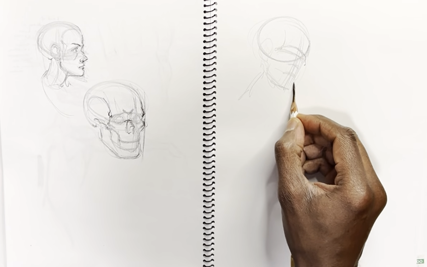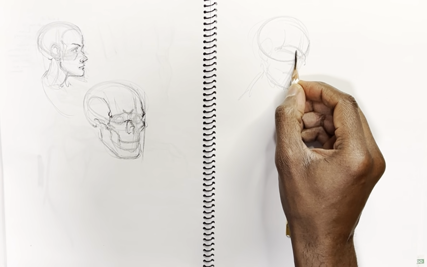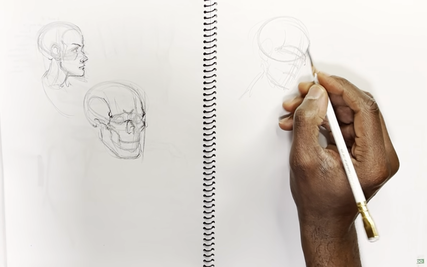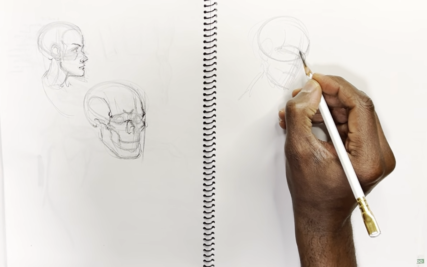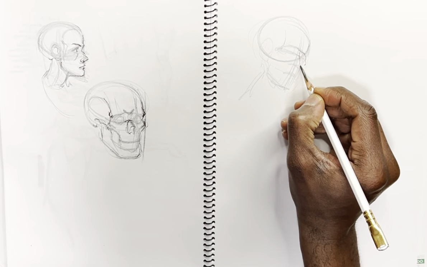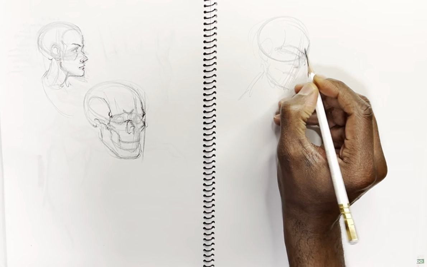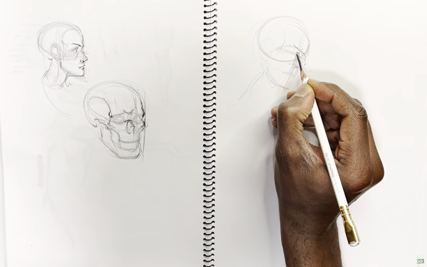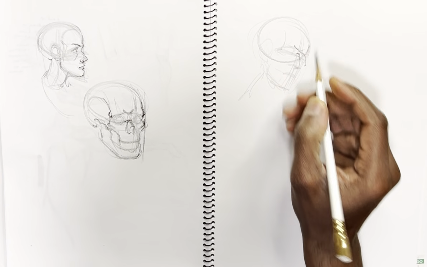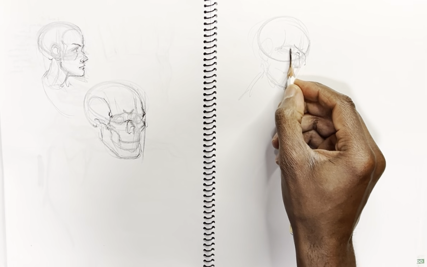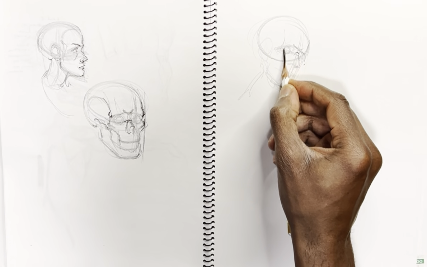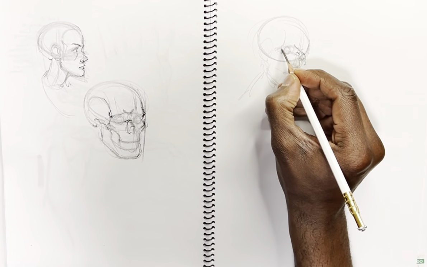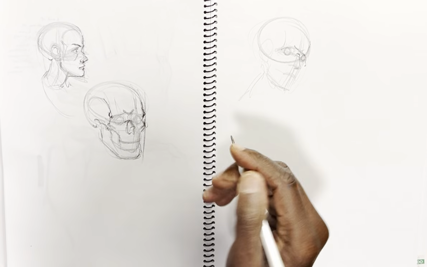Like I said, now here we have the eye sockets. If I'm going to draw the eyes, I want to draw an orb that's sitting inside of that, not sitting on top of it.